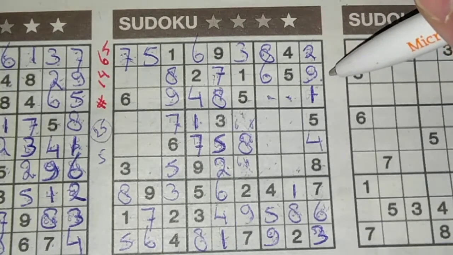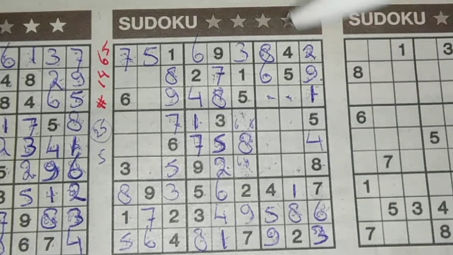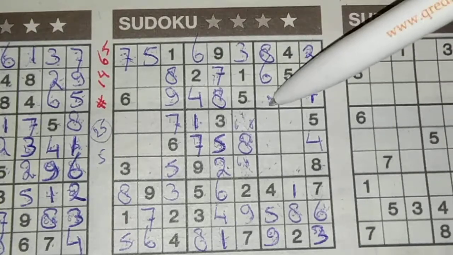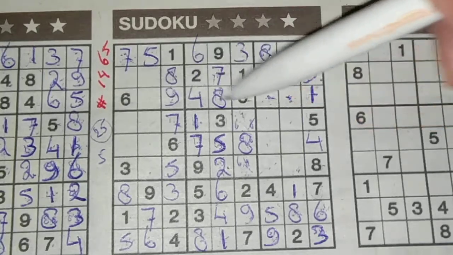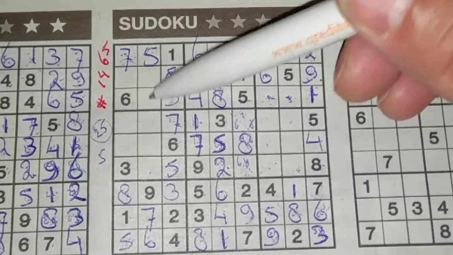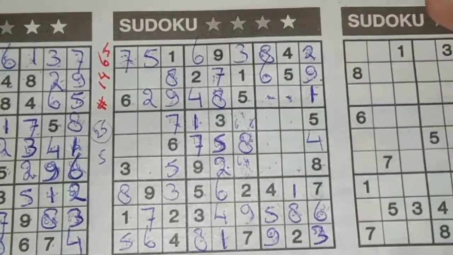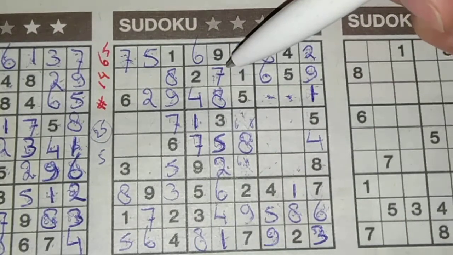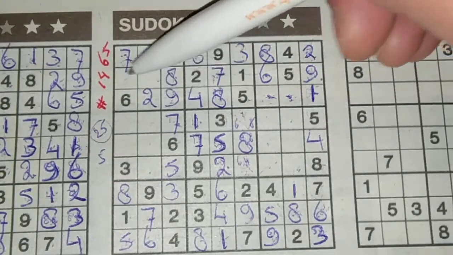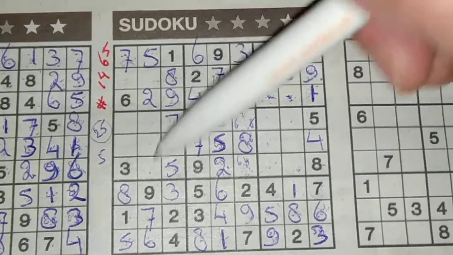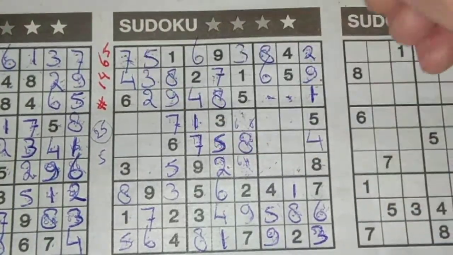Then these 2 numbers should be the 7 and the 3. I cannot fill this yet, but in the third row, that means 1 box left, 7 and a 3. This should be a 2. Yes. 2 boxes left in this big square. 1, 2. The 3 is missing and the 4 is missing. We see here 3, no 3 there. 3 should be here. And the 4 goes there.